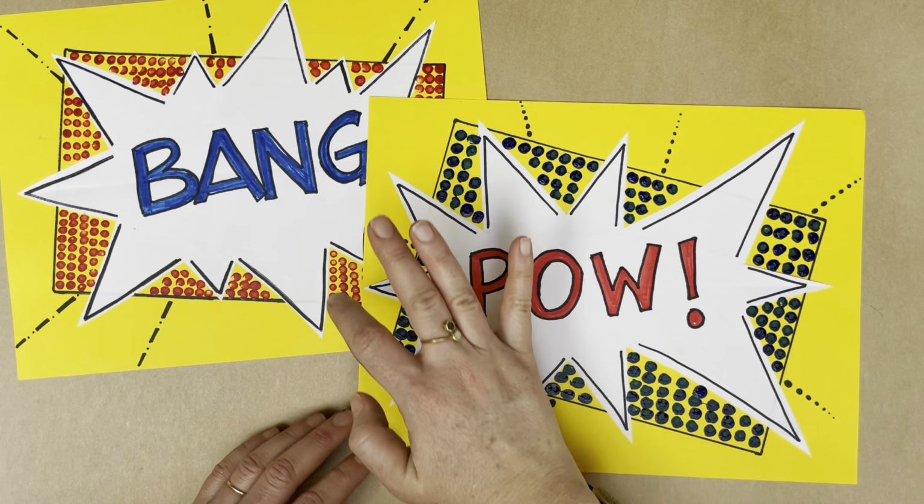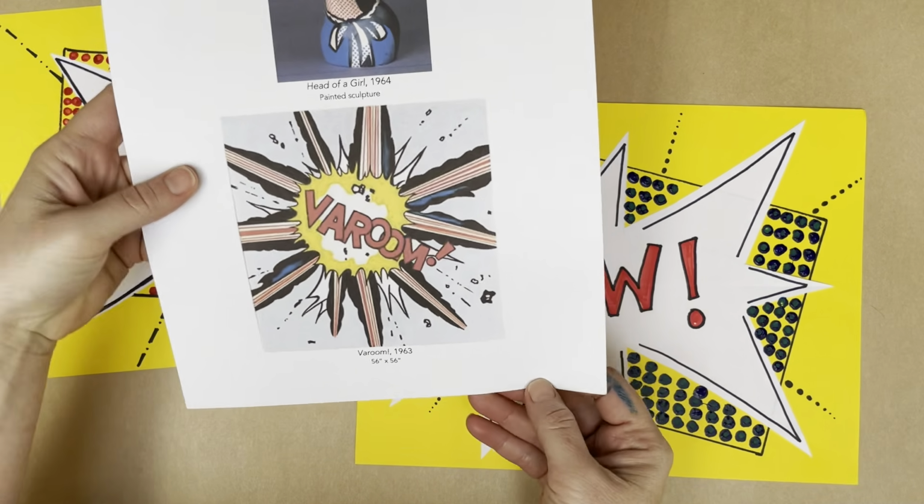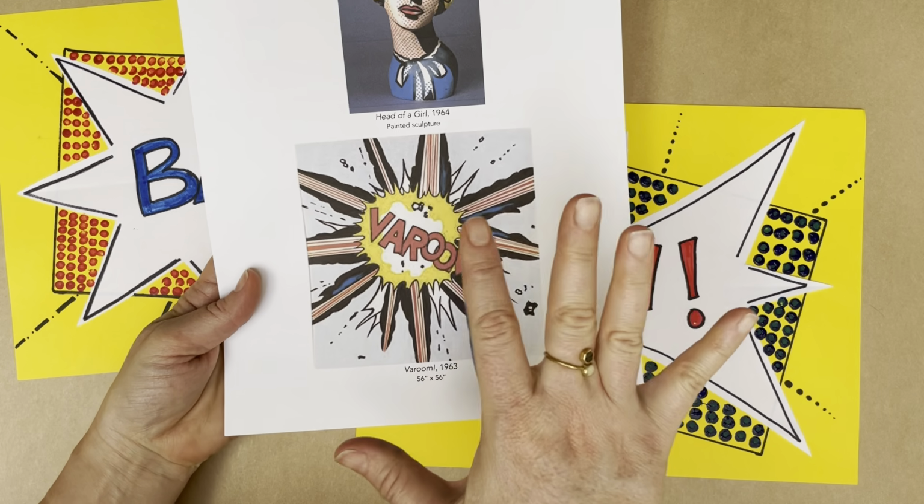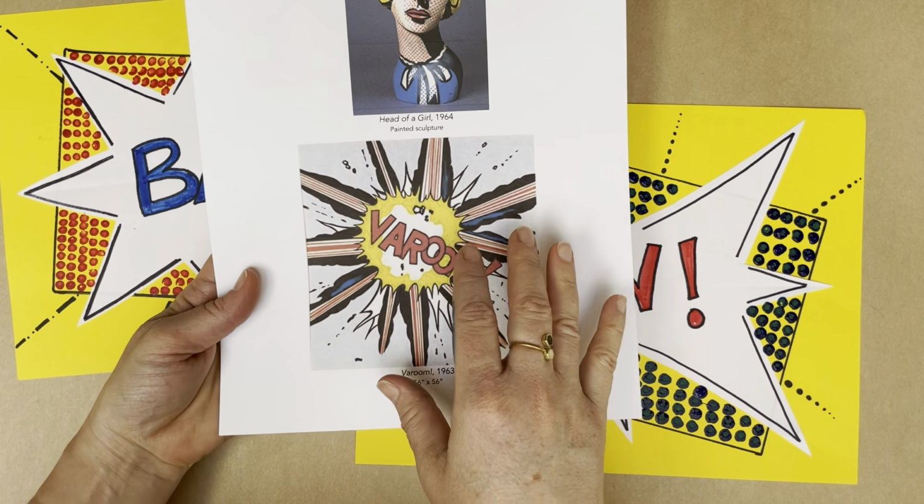So these are just small little accents. You can refer back to his small accents off to the side, but we have our word as the main focus.